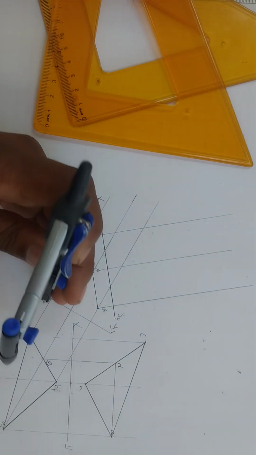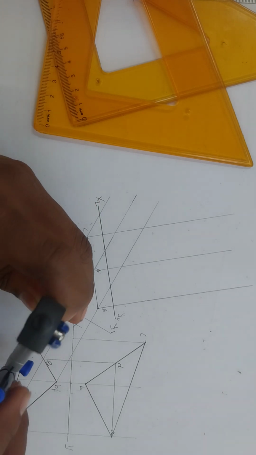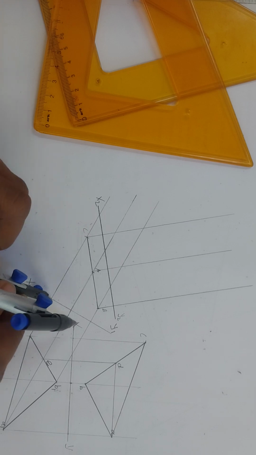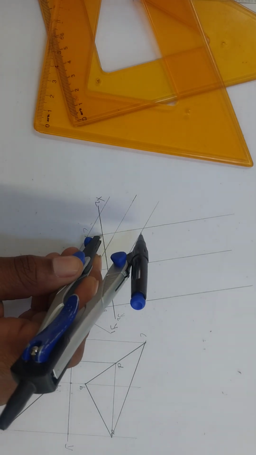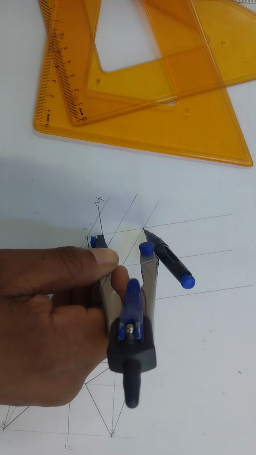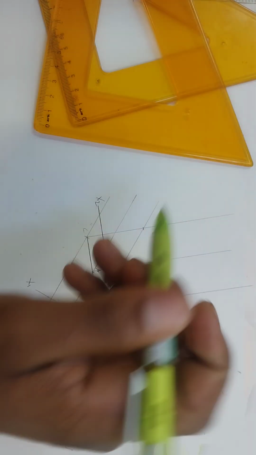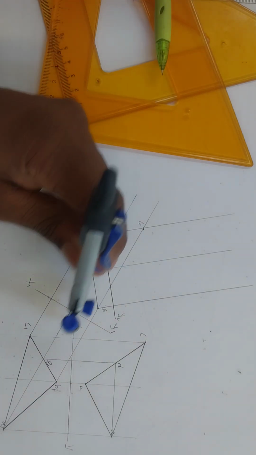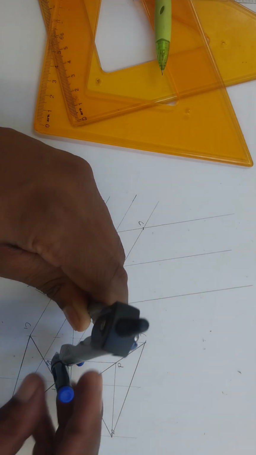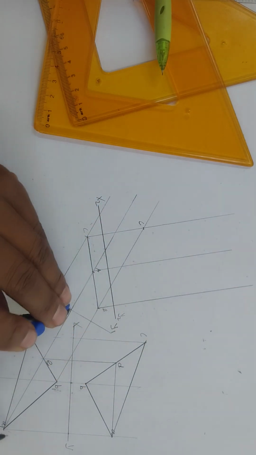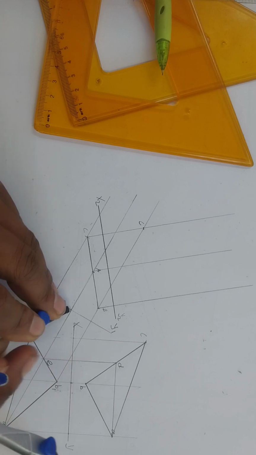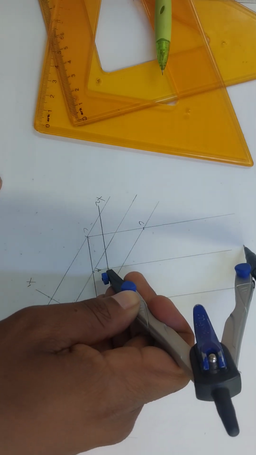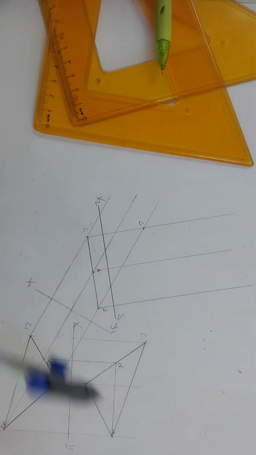Then from here we're gonna take our compass again. We're gonna come to this XY line, take this C point here, and then follow it to C, to the XY line right here. This is C here. Then we're gonna come to this point A from the XY line. Take A, follow it to the XY line. Then there's gonna be A up there.